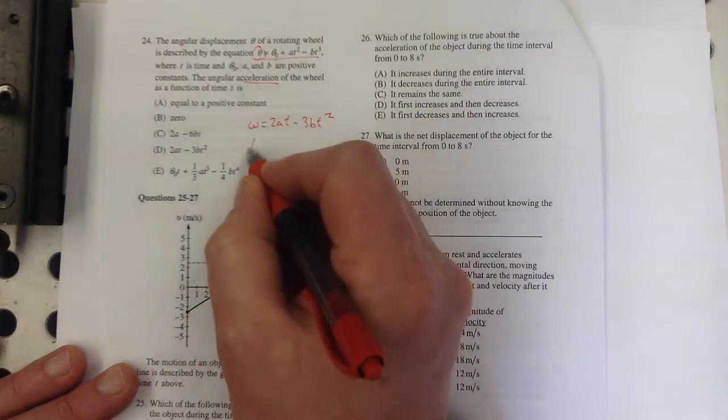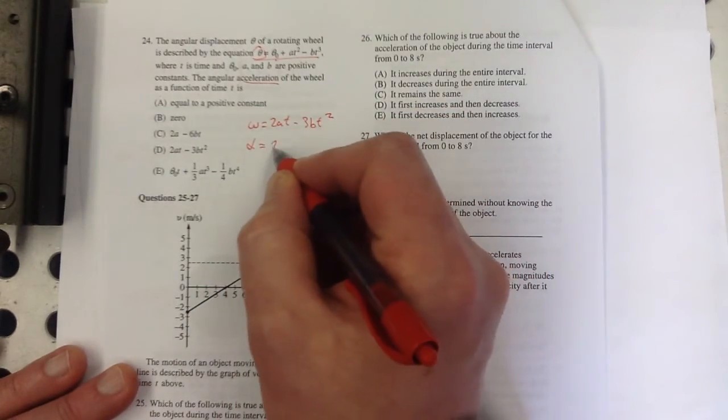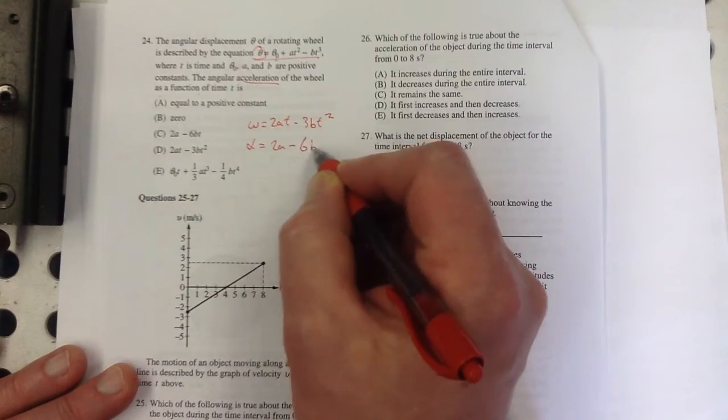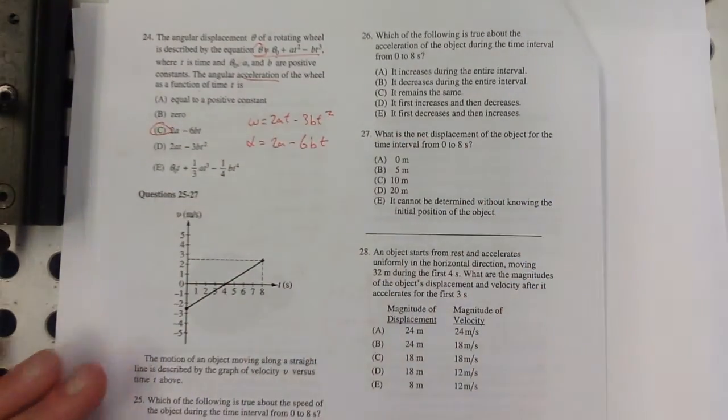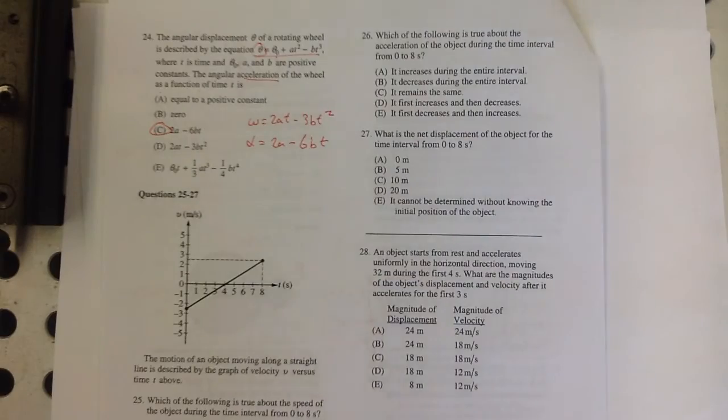So there's my first derivative, and then angular acceleration would be 2a minus 6bt. Geez, that's easy. If you know how to do calculus.